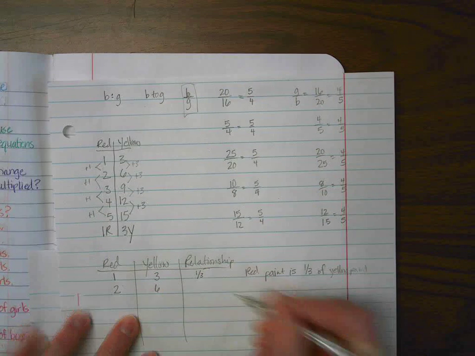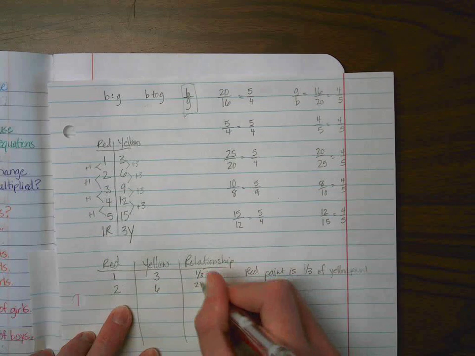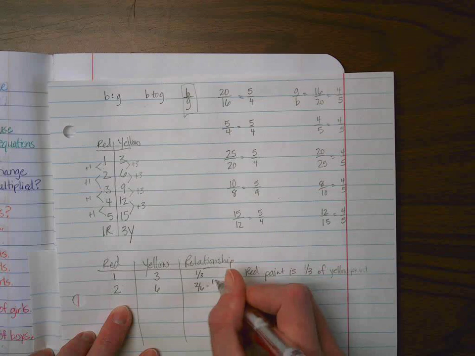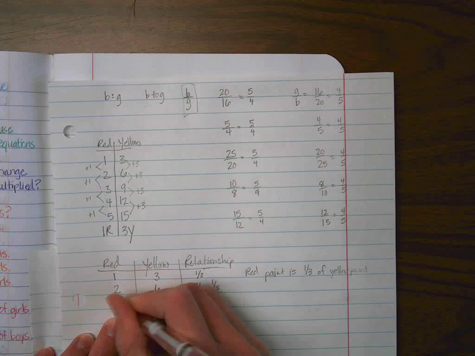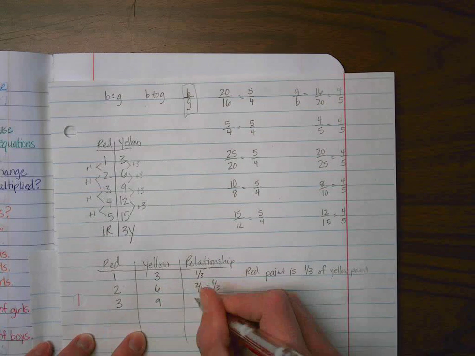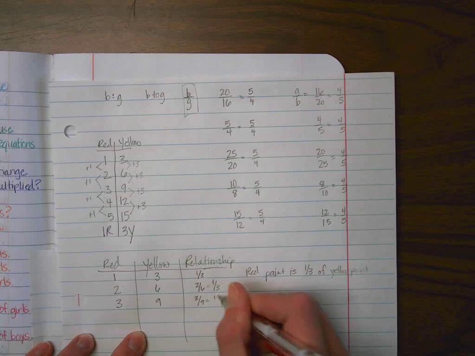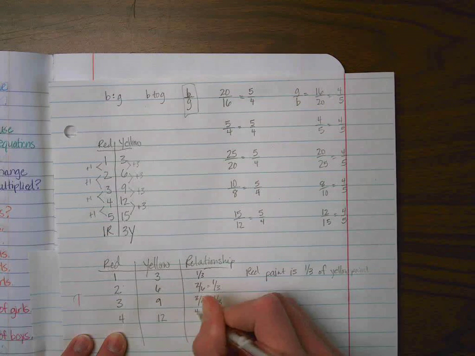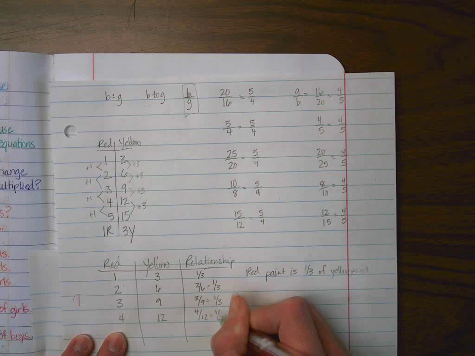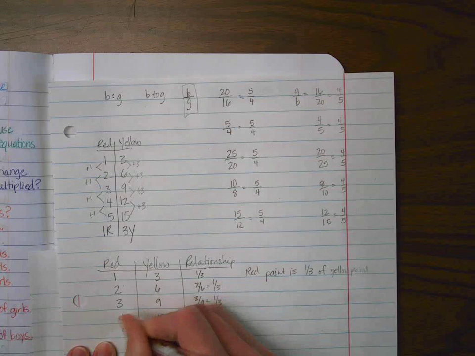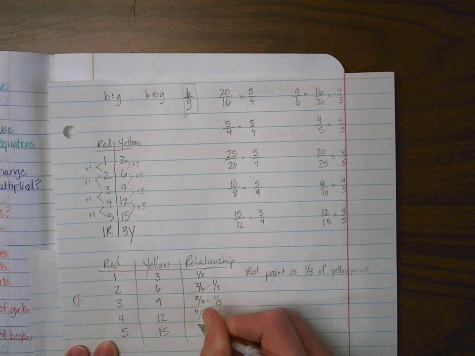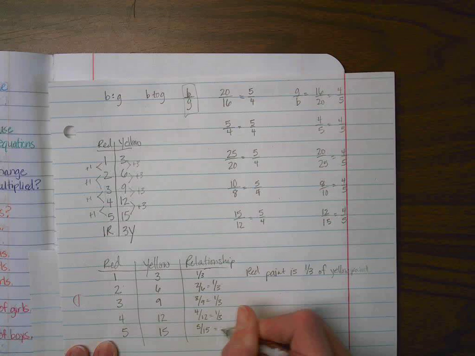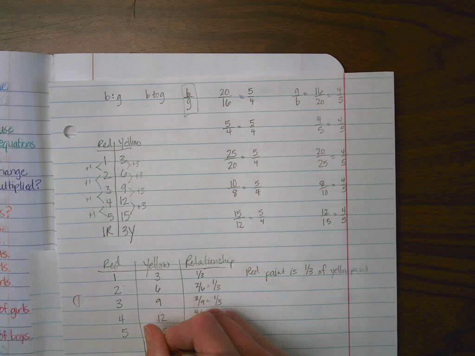Okay, so now let's do it again. This is 2 to 6, so what would the relationship be? 2/6, which simplifies to 1/3. Then we would have 3/9, right, which simplifies to 1/3. Then we'd have 4/12, which simplifies to 1/3. Then we would have 5/15, which simplifies to 1/3.